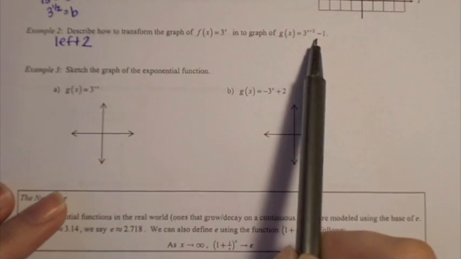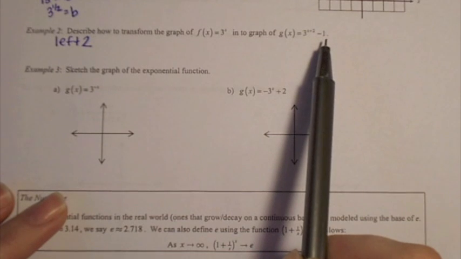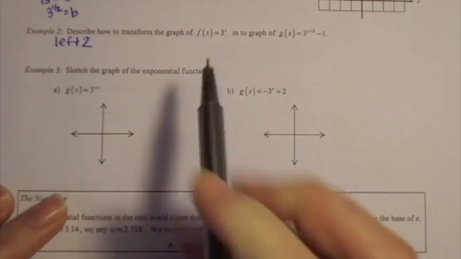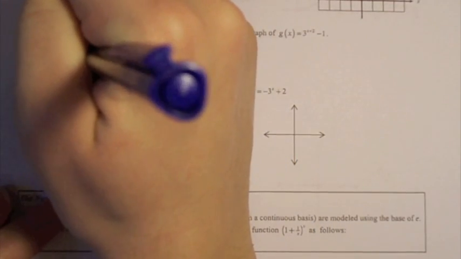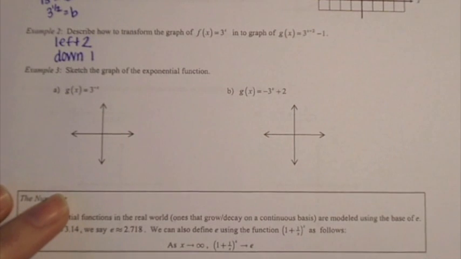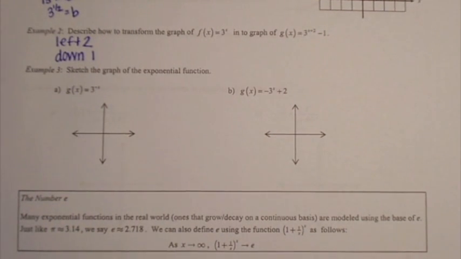And since the minus 1 is outside of the function, we will move down 1. And that is it.